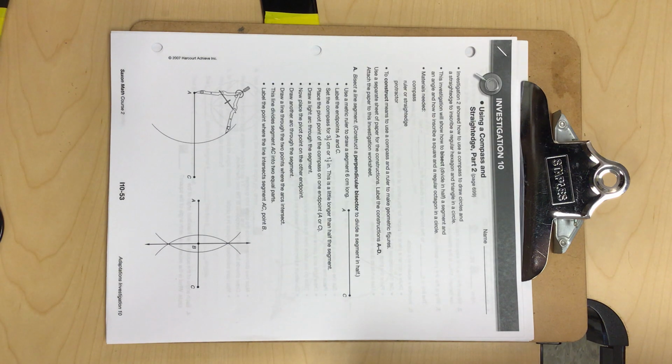Hello, this is Mrs. Rouse, and this is Investigation 10, Using a Compass and a Straight Edge, Part 2. So in Investigation 2 in the fall, we used a compass to draw circles and regular hexagons and a triangle and a circle. Today we're going to bisect or divide in half a segment and an angle and inscribe a square and a regular octagon and a circle.